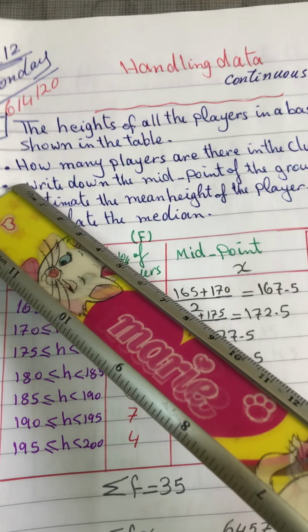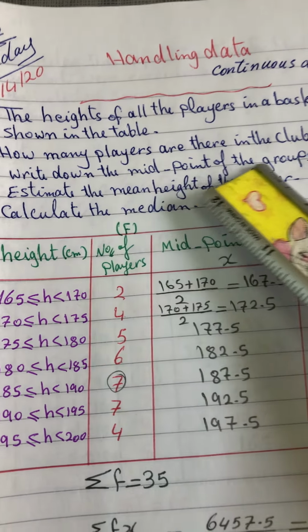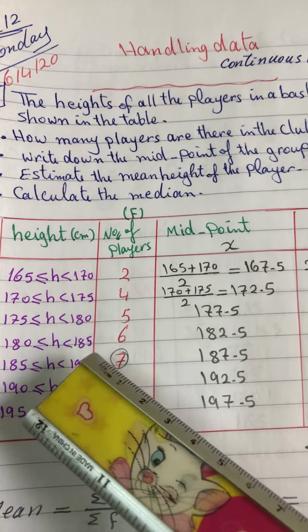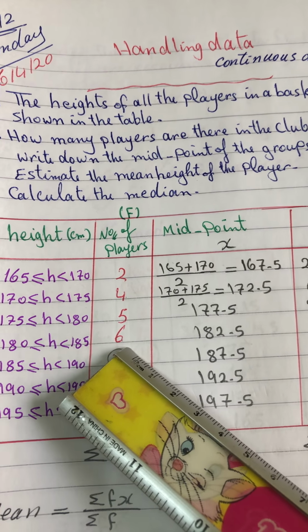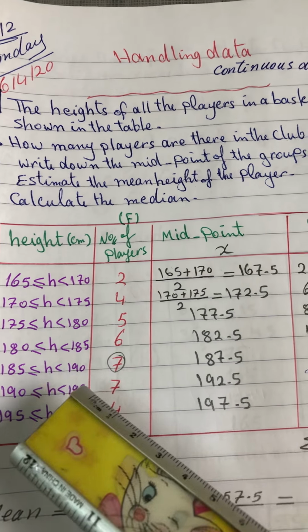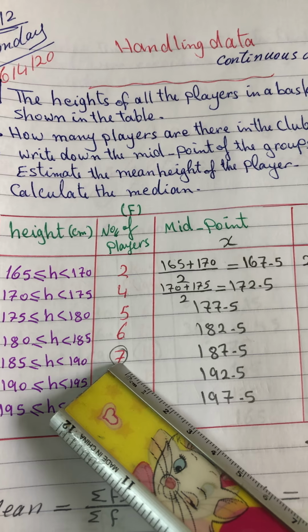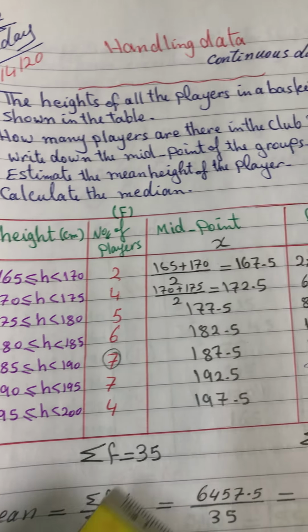Okay. In the beginning, he asked how many players are there in the club. I'll add these frequencies. 2 plus 4 equals 6, plus 5 equals 11, plus 6 equals 17, plus 7, plus 4 equals 35.